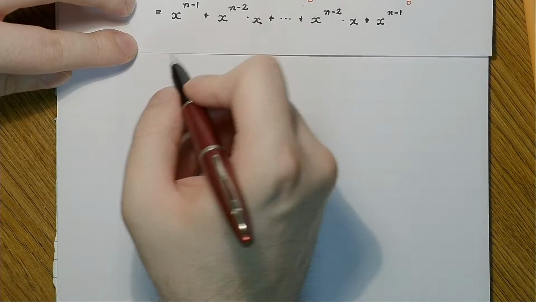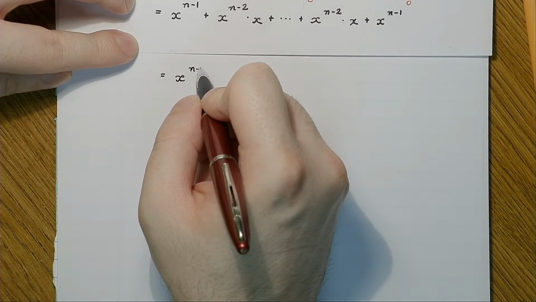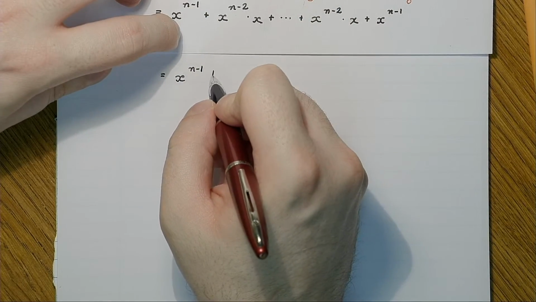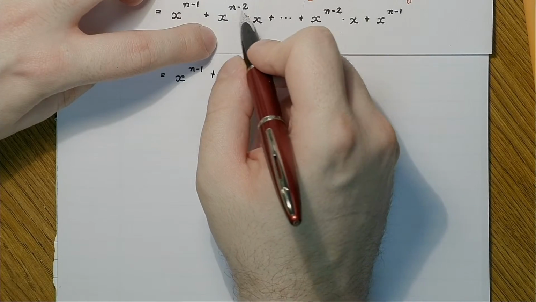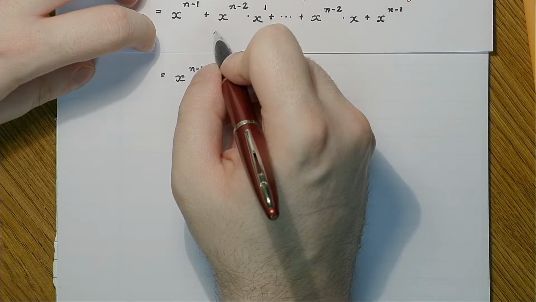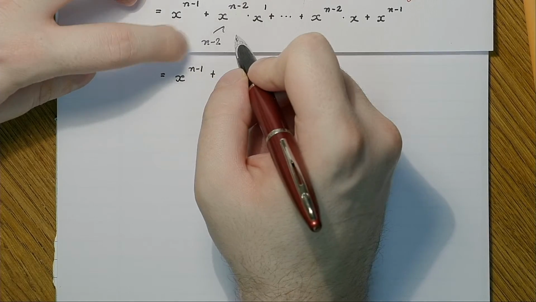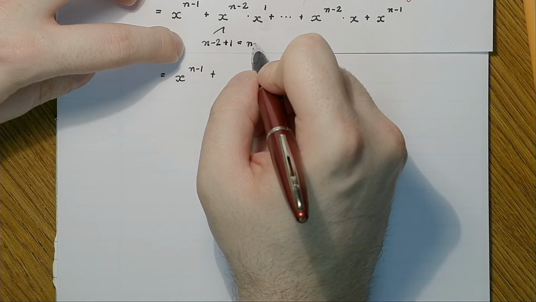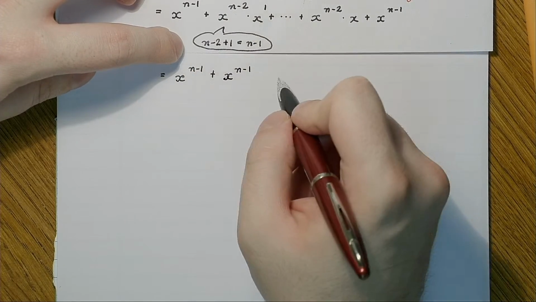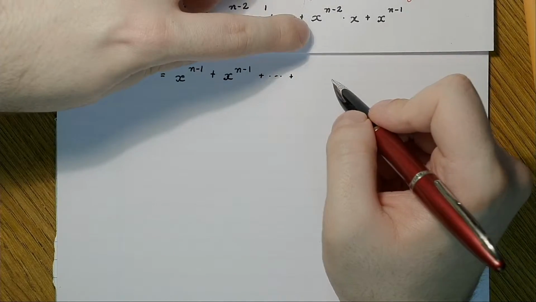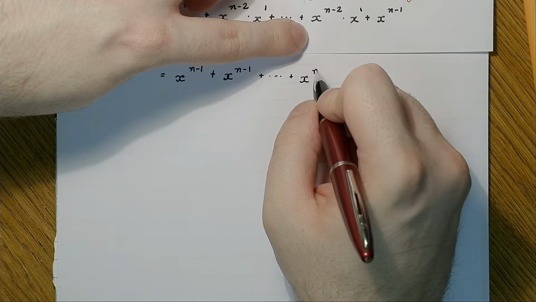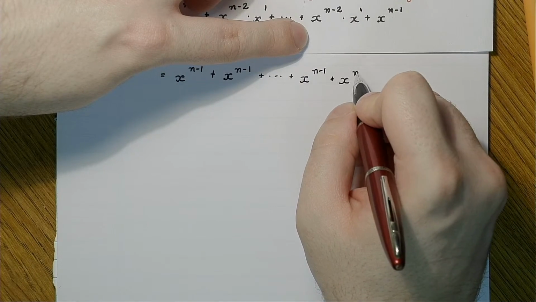So I have x to the n minus 1. I have x to the n minus 2 times x. So using our law of exponents, that's n minus 2, and then we add the exponents, so plus 1 gives me n minus 1. So x to the n minus 1 plus dot dot dot, working all our way down. Same thing, n minus 2 plus 1, so we have x to the n minus 1 plus x to the n minus 1.